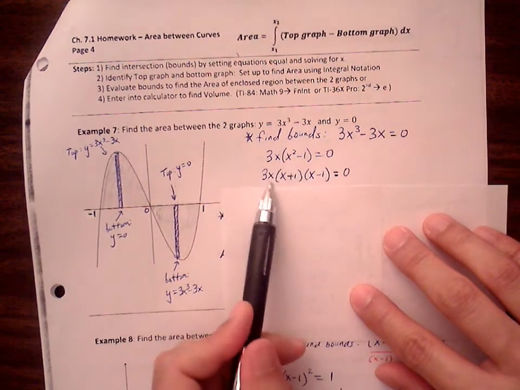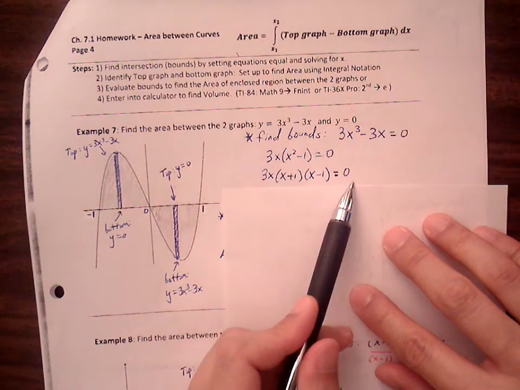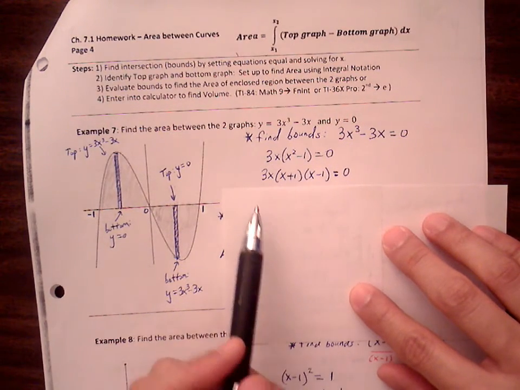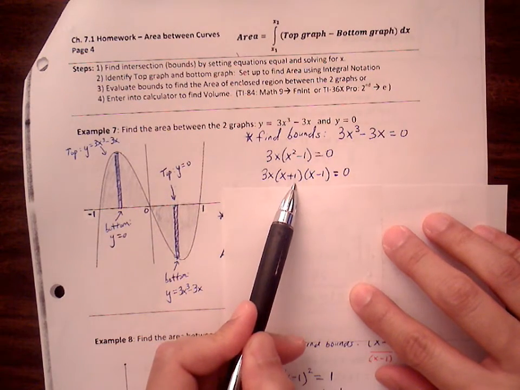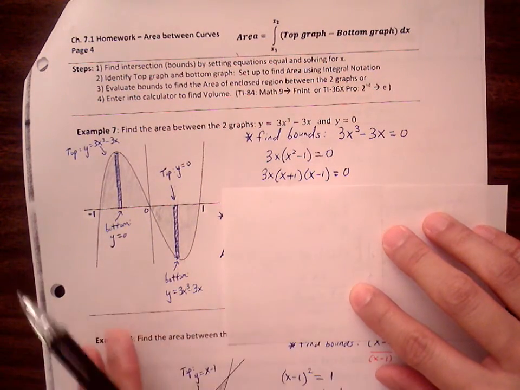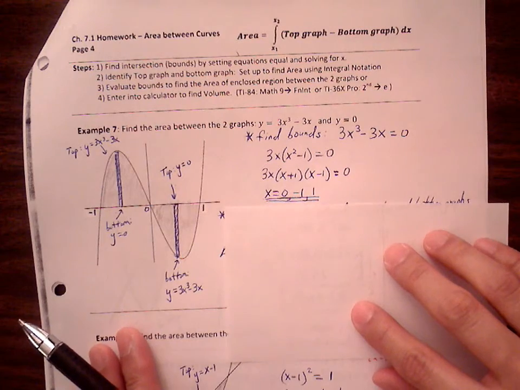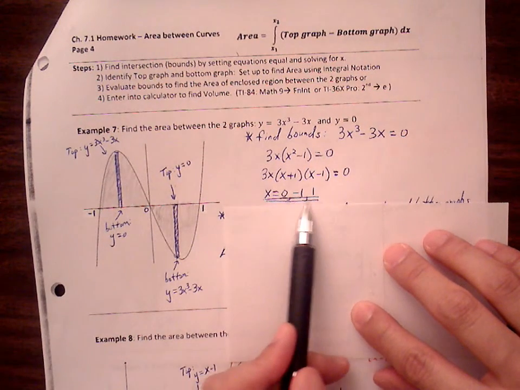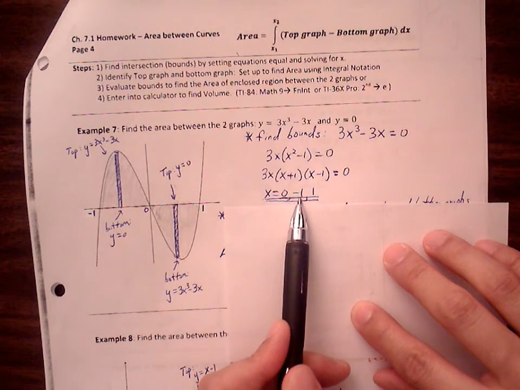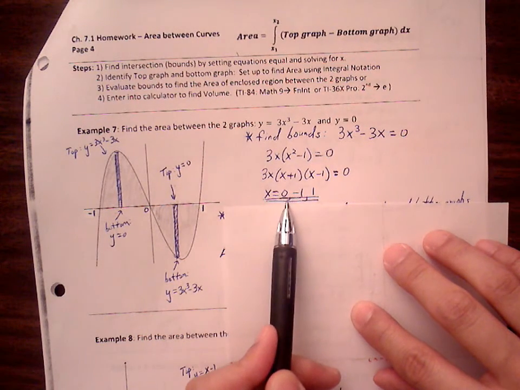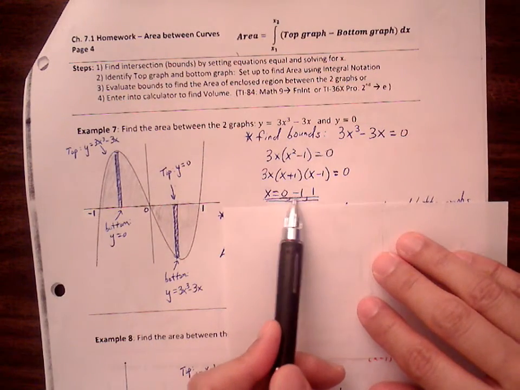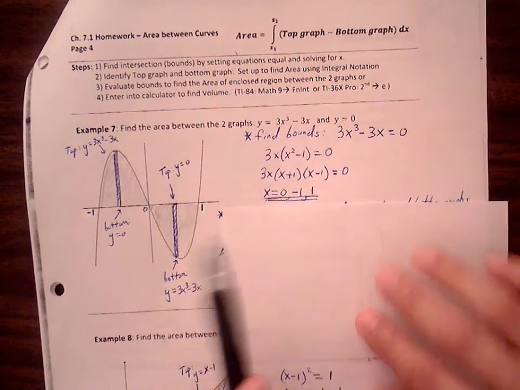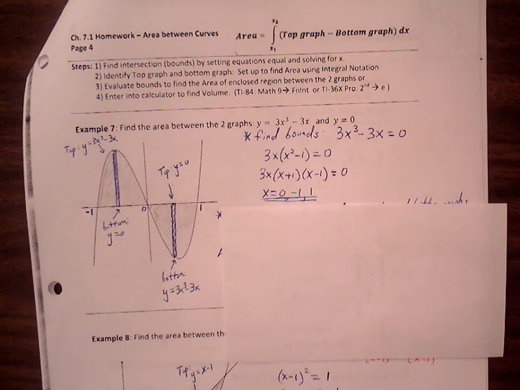So notice that I have three separate x values, so I'm going to get three solutions. 3x will give me 0, x plus 1 gives me -1, x minus 1 gives me +1. So these are the bounds, but notice that we have three values. Whenever you get three values, that's an indication that we're going to need more than one definite integral because of the multiple intersections that we're getting from these graphs.